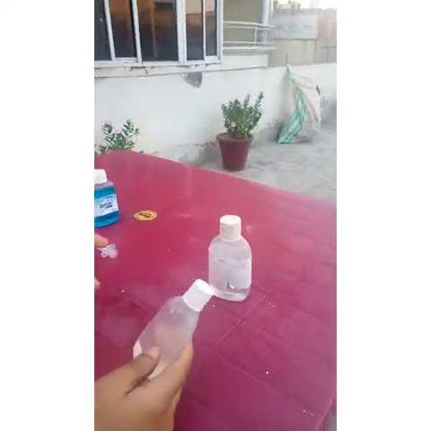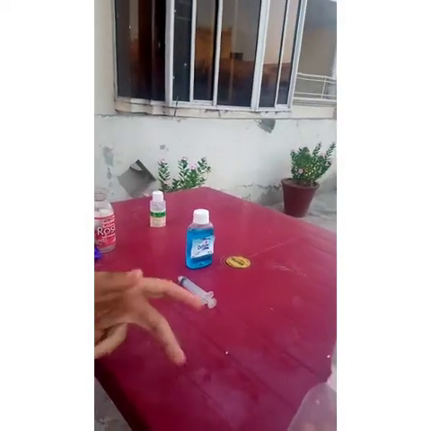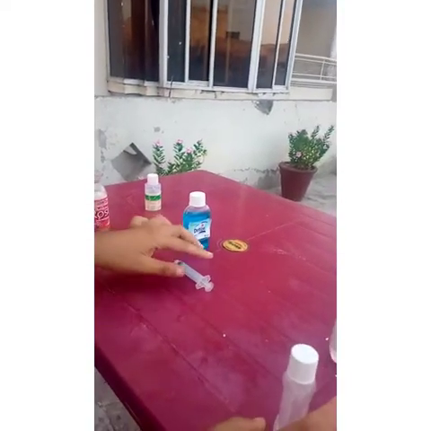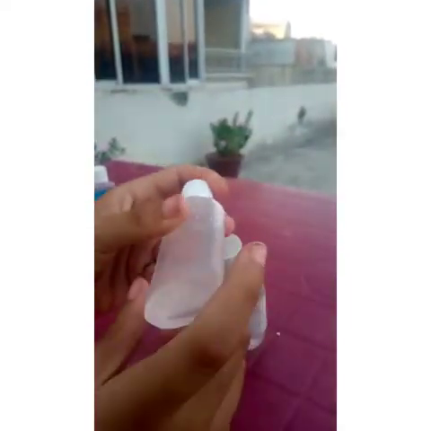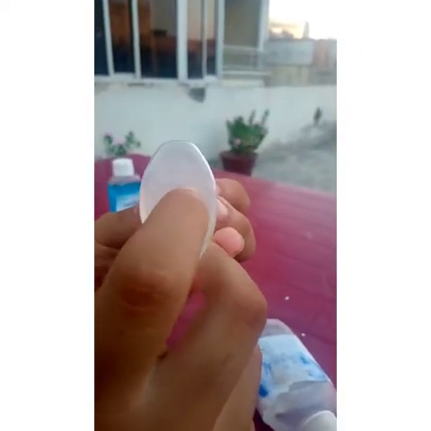Now I purchased ethanol. You can see there is ethanol. I put ethanol there, so you can see my table is all ethanol. Bring ethanol from the main bottle to this bottle. There you can see there is a label. It is 50 ml.